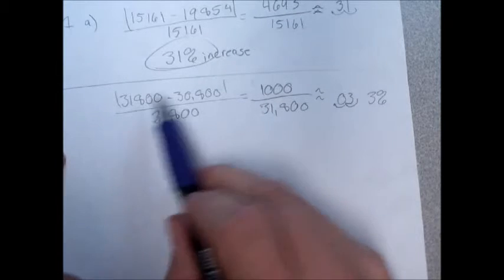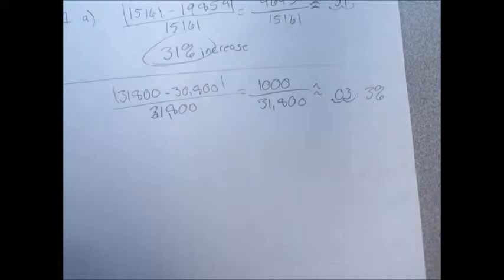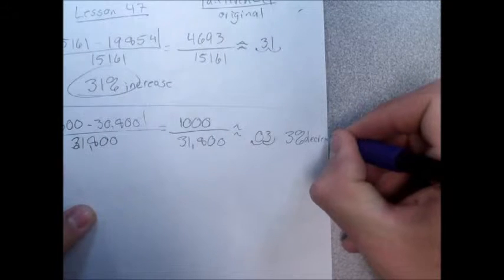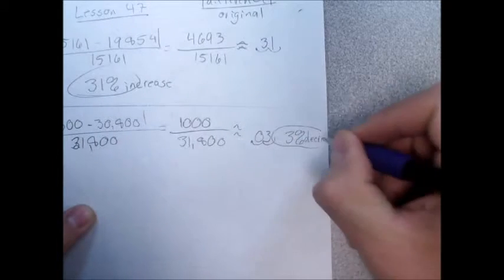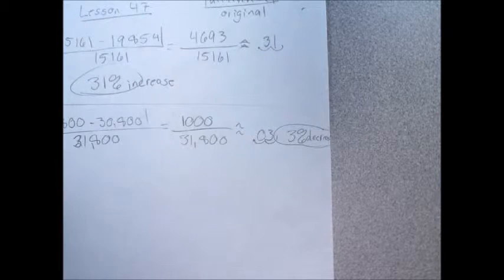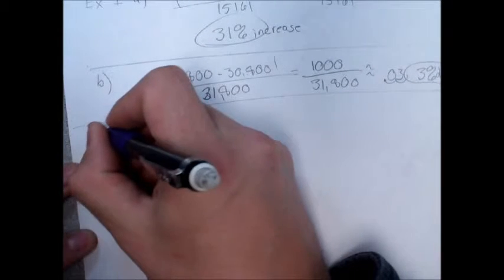Now, is this an increase or a decrease? Looking at my original to my later date, it's a decrease. It goes down, so I'm writing in decrease. Sorry, I ran out of room on my paper there. So it's a 3% decrease. In the book, you'll see a thing that looks like a negative percent, but we don't want to talk in negative percents. We just want to say decrease or increase. You can look at them and just tell.